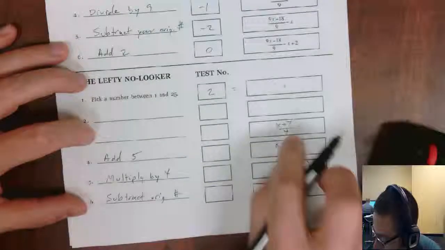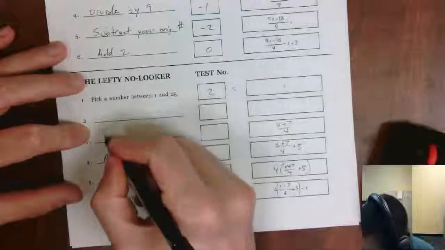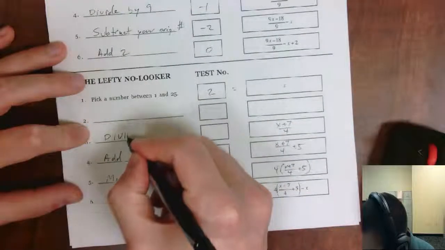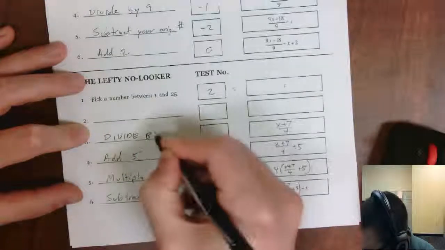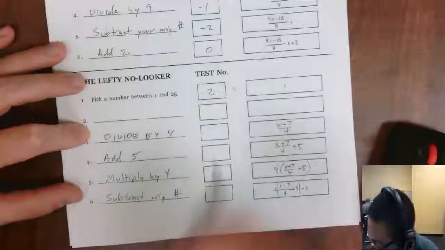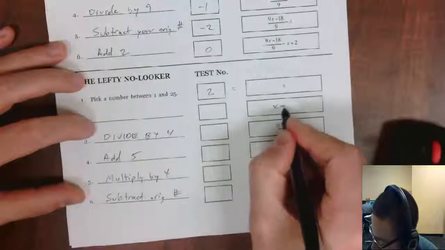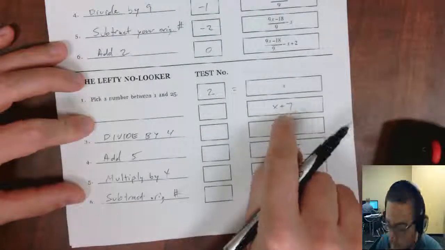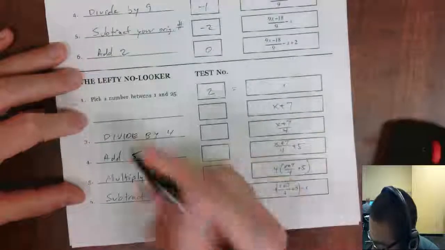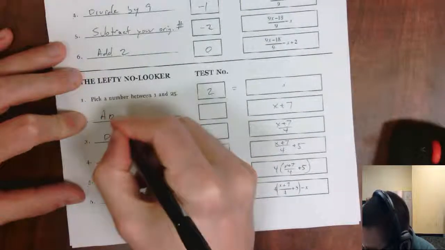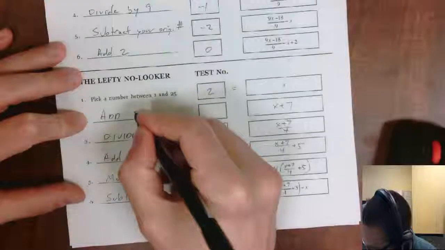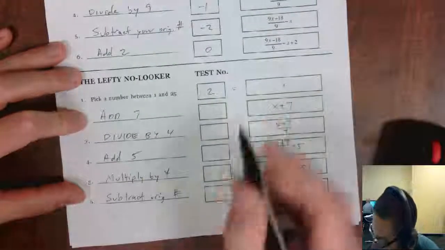So this 4 is hanging by itself. So this is divide the whole thing by 4, and to undo that, I could multiply by 4, so then I'd be left with x plus 7. And then the last thing that's hanging on is that plus 7, so add 7, and to undo that, you would subtract 7, right?